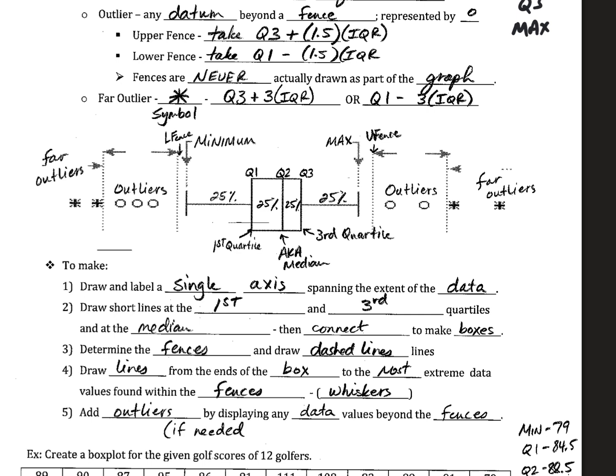All right, how do we make a box and whisker plot? It's very simple. You start by drawing a single axis, a number line, spanning the extent of your data. Then you draw short lines at the first and third quartiles and at the median, and then you connect them to make the box.